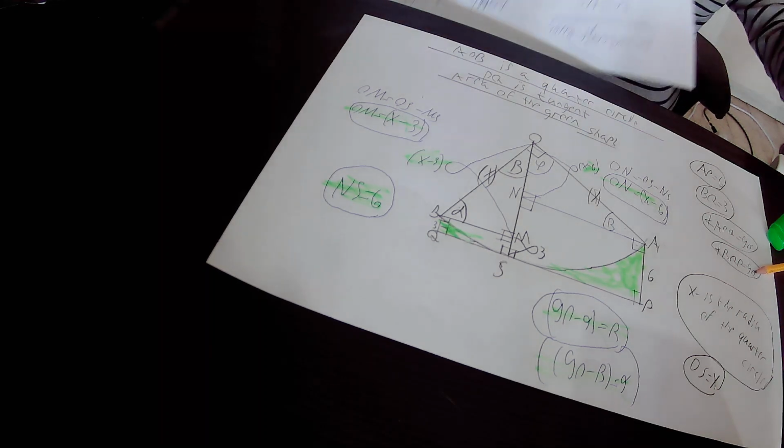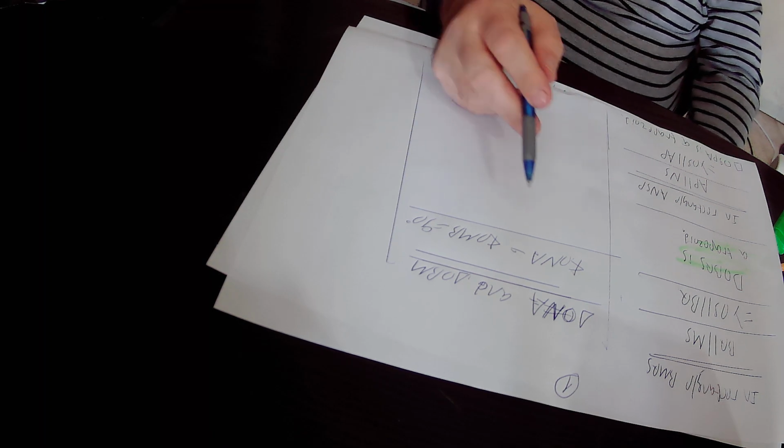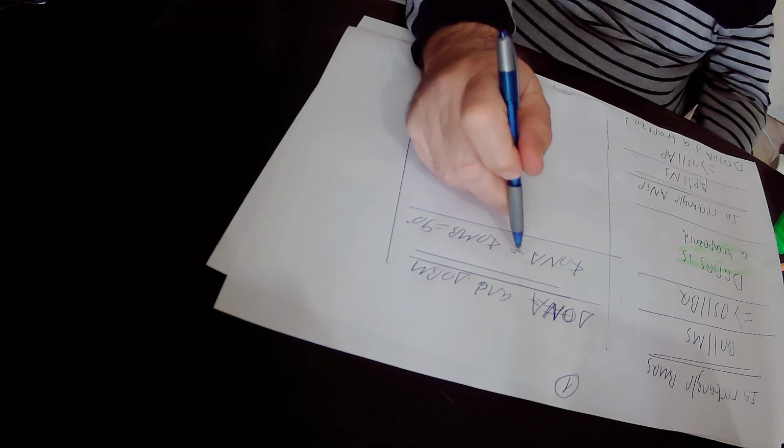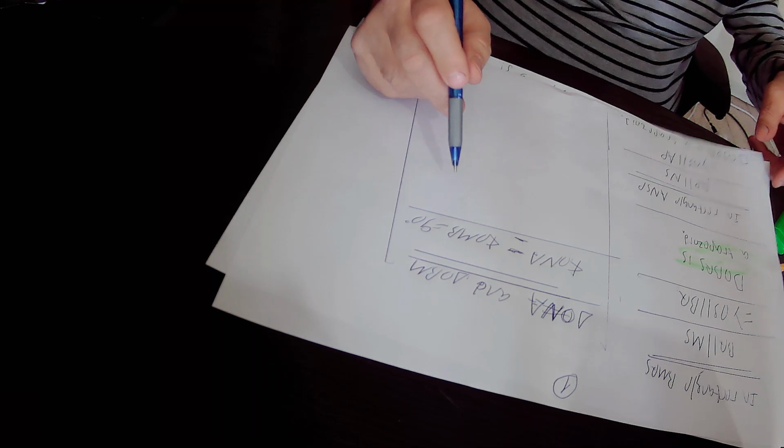Repeat again. Angle ONA in the right triangle ONA equals angle OMB in the right triangle OBM. They are both equal to 90 degrees, therefore they are equal to each other.